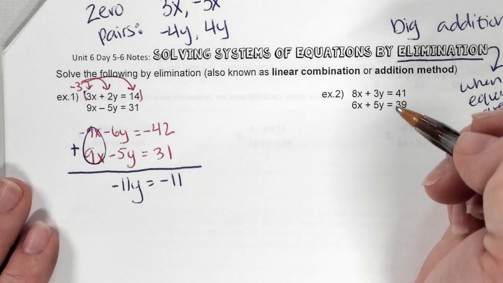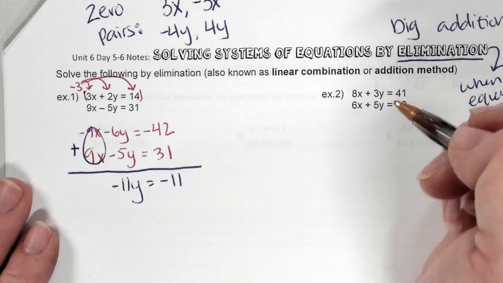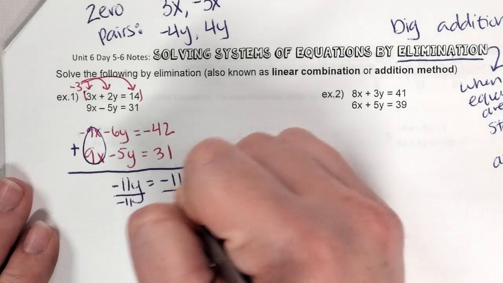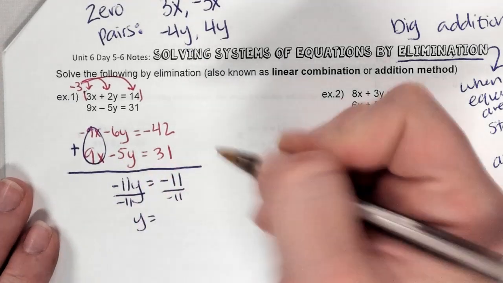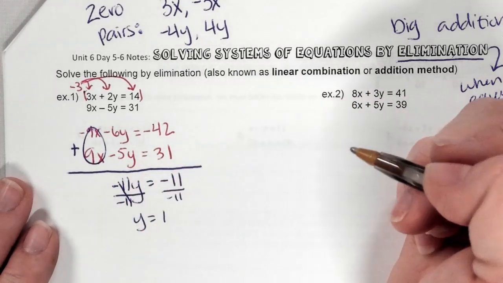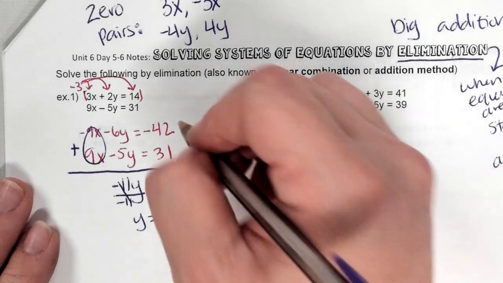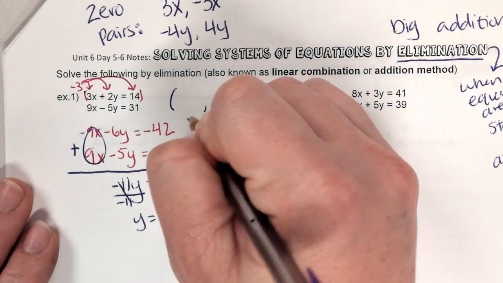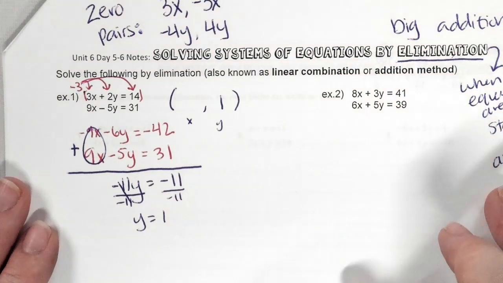Now can I solve for y? Yes. What do I do? Divide both sides by negative 11, and what does y equal? Positive 1. Two negatives makes a positive. So half of my answer I have now, y is 1.